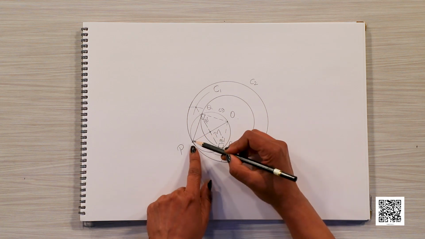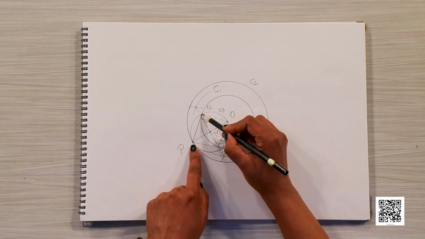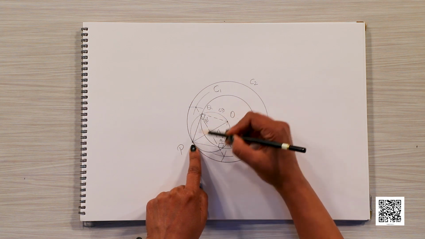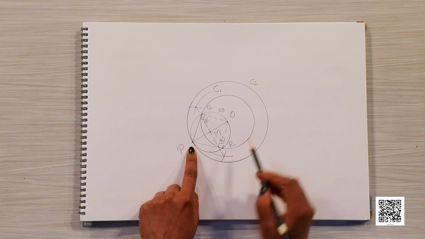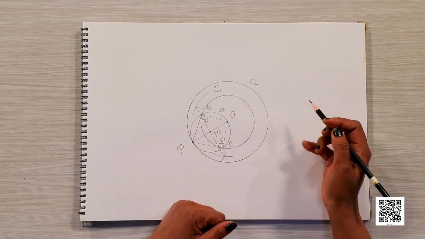In this circle, PQ is a line segment touching C1 at point Q and is perpendicular to radius OQ. So, it must be a tangent. PQ must be tangent to C1. Similarly, PR must be tangent to C1. So, we have drawn a pair of tangents.